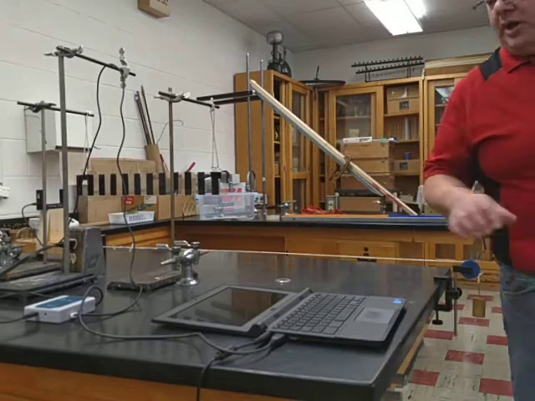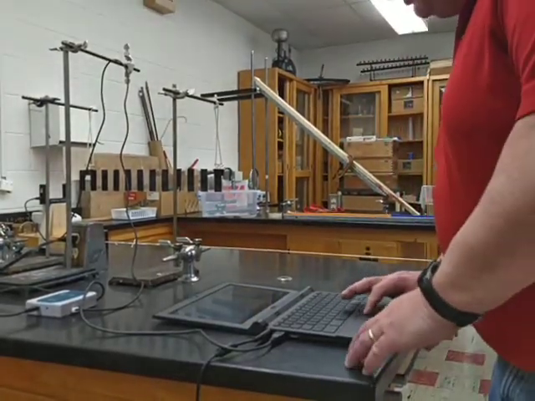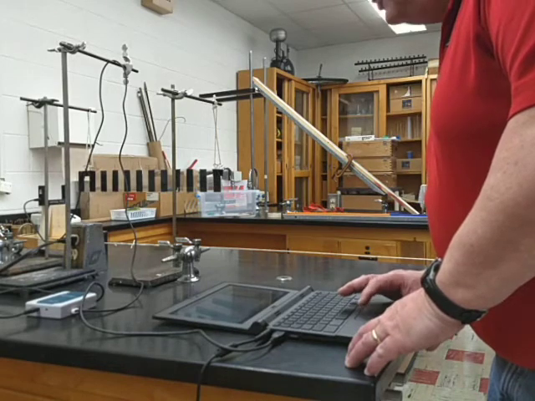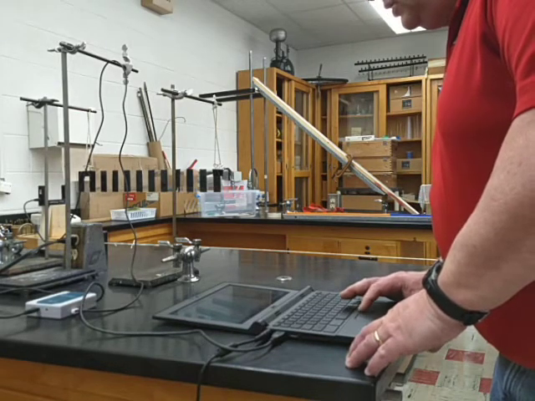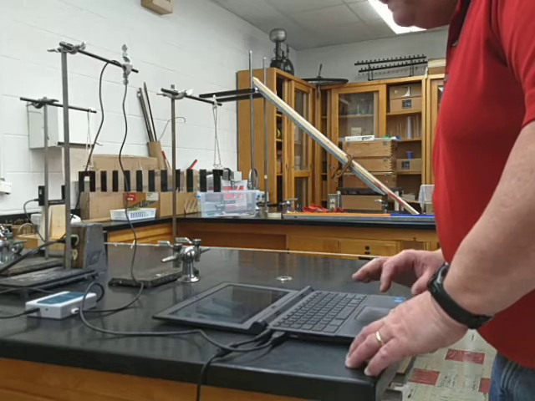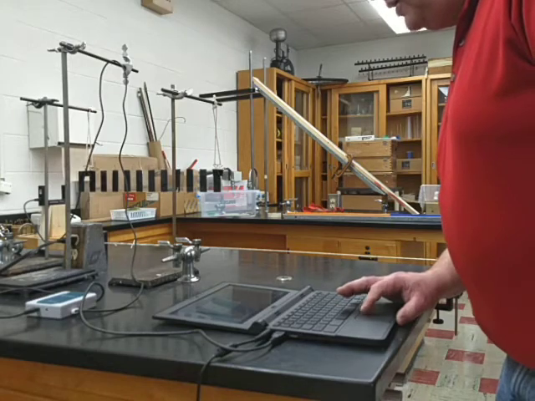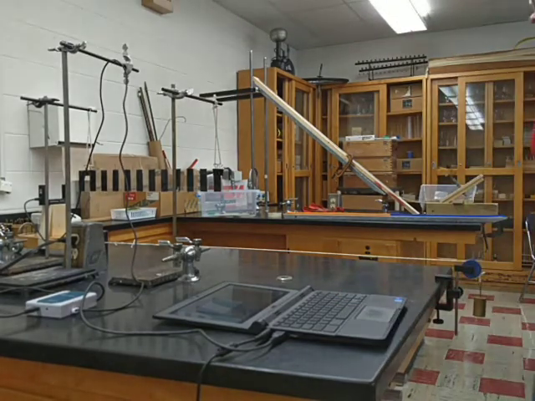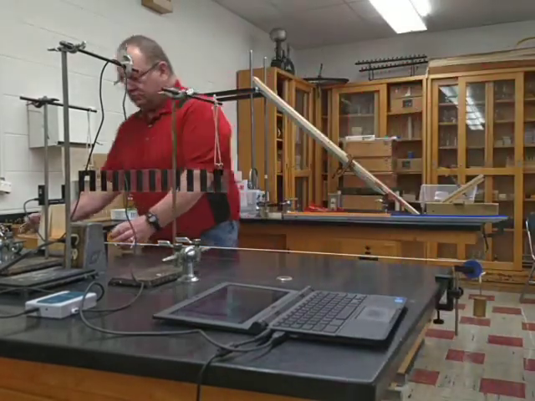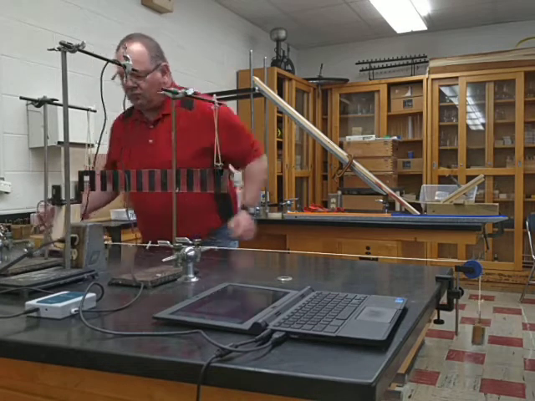So, trial one. Oh, gotta wake up my Chromebook. It keeps wanting to go back to a graph, and I just want the table on here. So, it's ready for data set 1. I'm going to hit collect. And go.